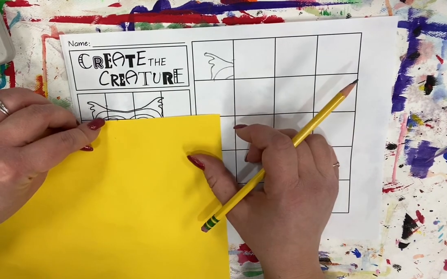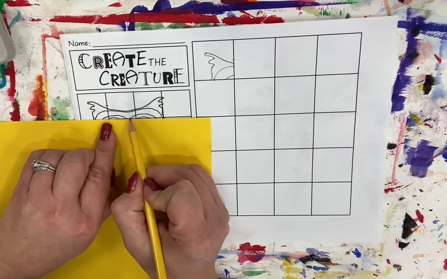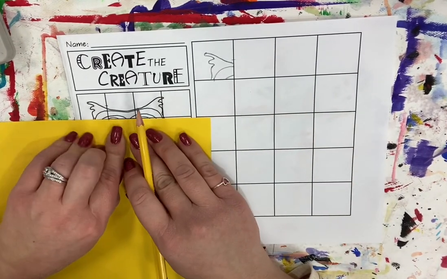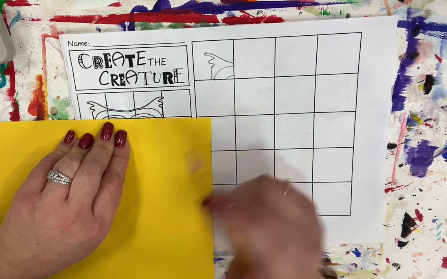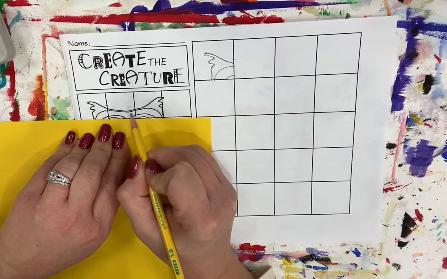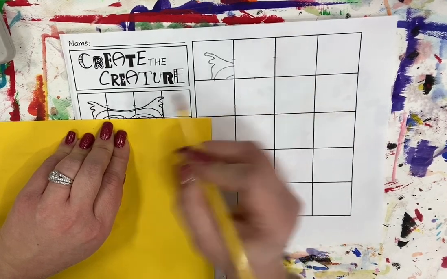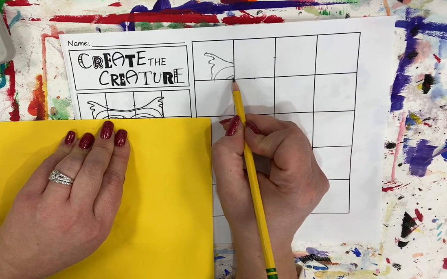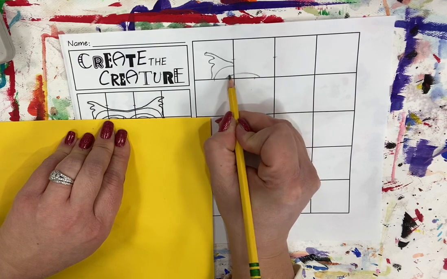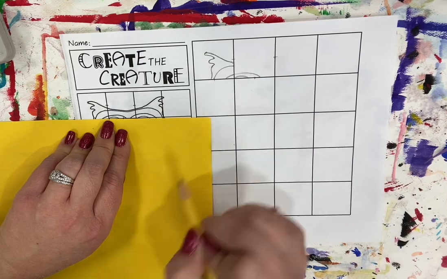But if I look at just one square, now I only have 1, 2, 3, 4, 5 lines that I have to draw. So this is something that you want to work slowly on and just take your time and don't give up, okay? Find those center points where they attach, and then we're going to figure out where I need to put my lines. I've got another line here, so I've already got 2 lines in that square done.